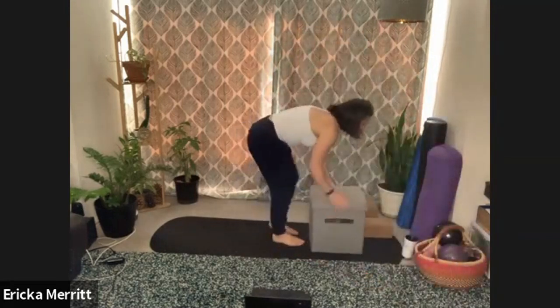And then come all the way up. We're gonna come and find that step or that stool. If you joined a few minutes late, I told everyone to be using a chair or a stool for the next series of motions. I'm gonna use this little block here.